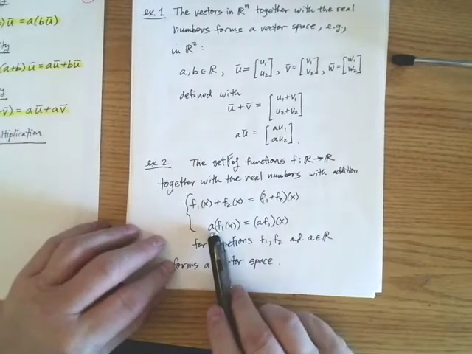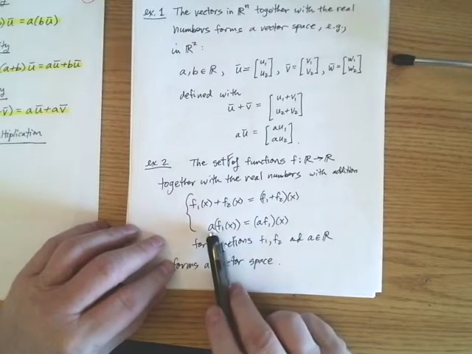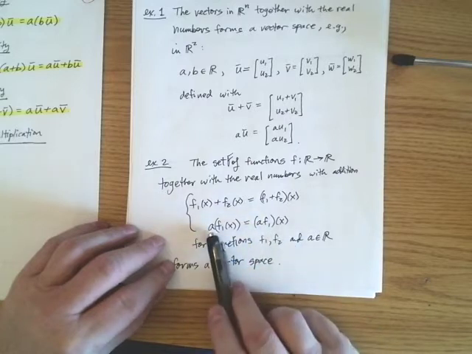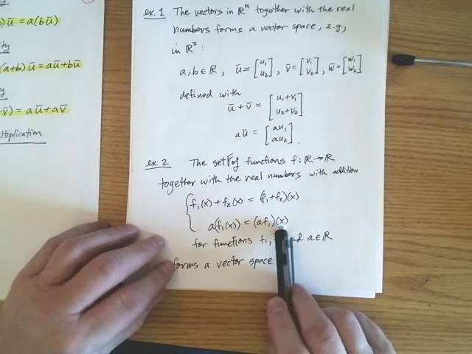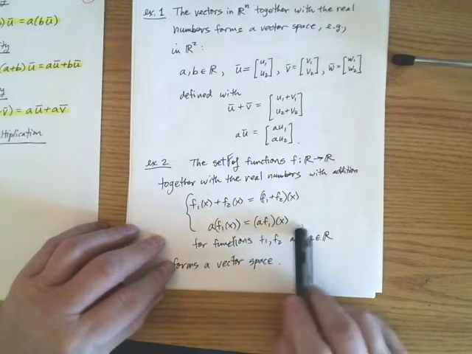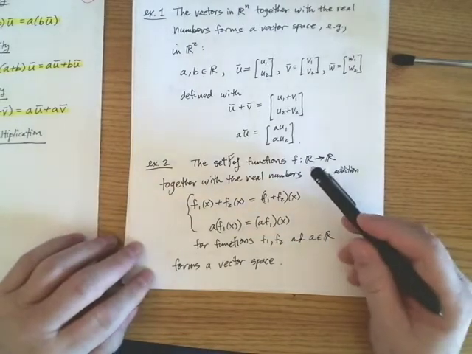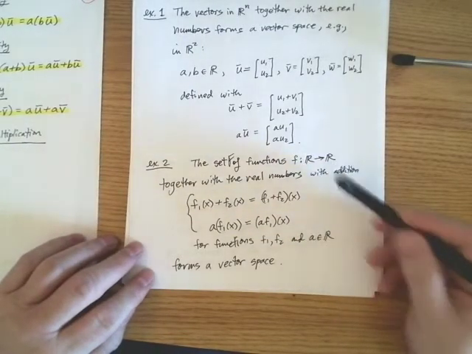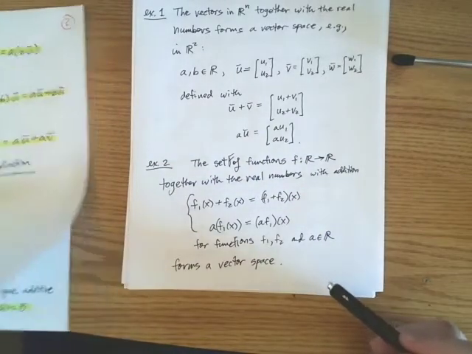And how about a scalar? If a is any element of the real numbers, and I take a times the function, so I'm defining a f1 here, I'm just taking a times the value of the function at each value of x. That would define a new function, right? That's still going to be a real valued function from the real numbers into the reals. So we definitely have closure here. This actually forms a vector space.